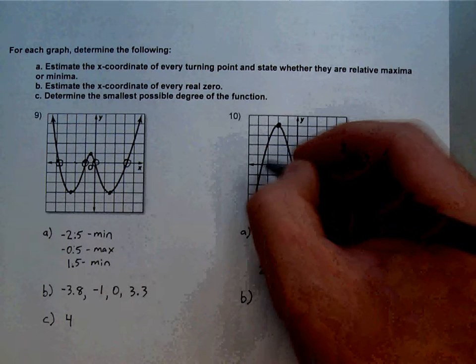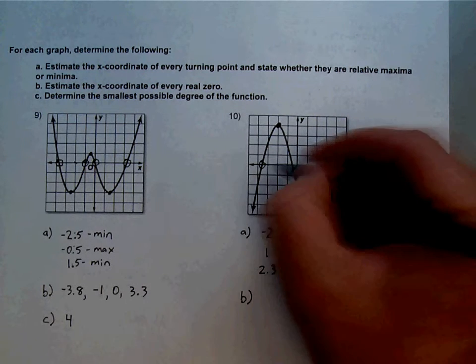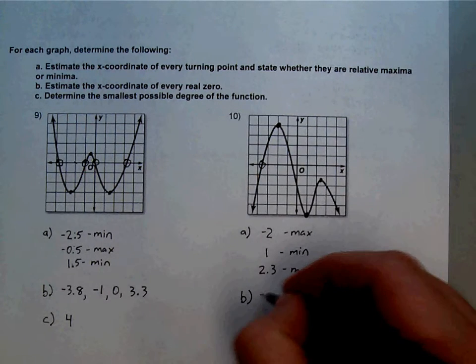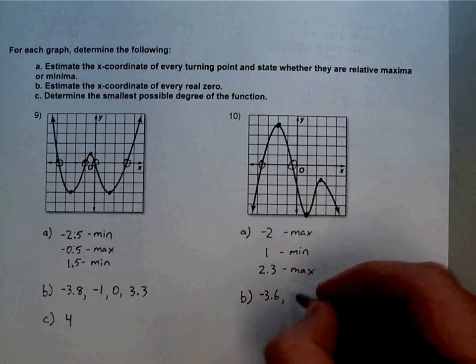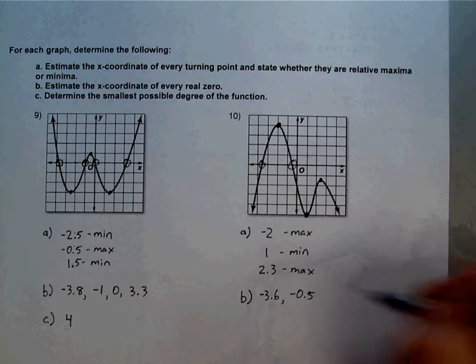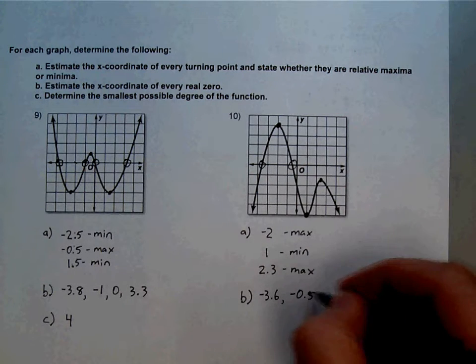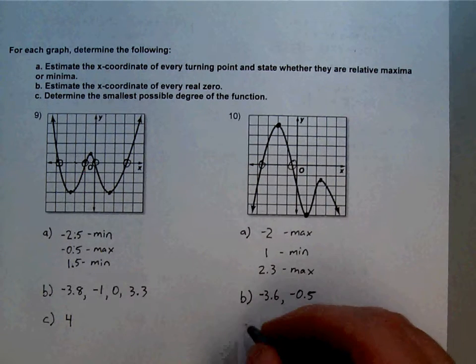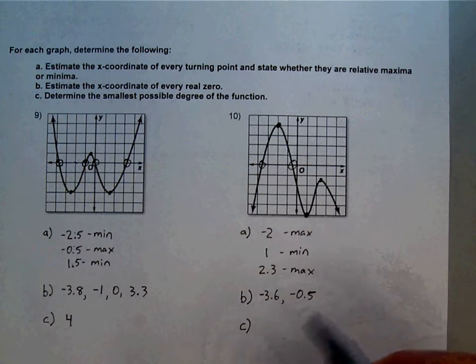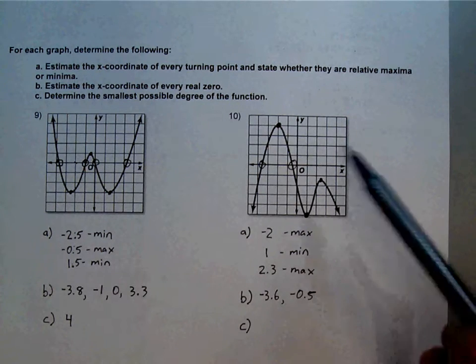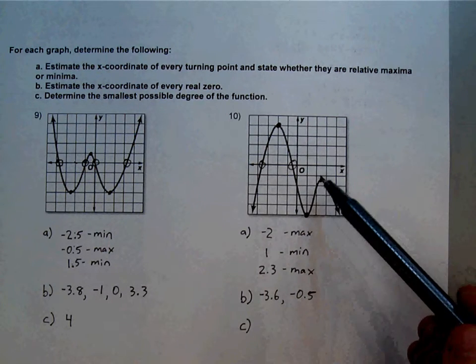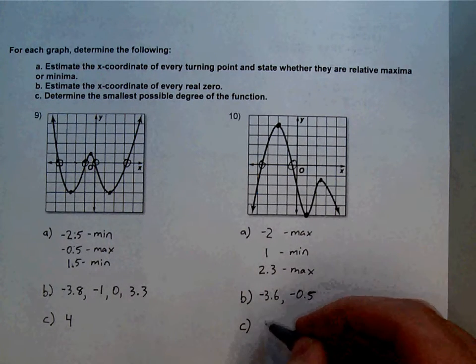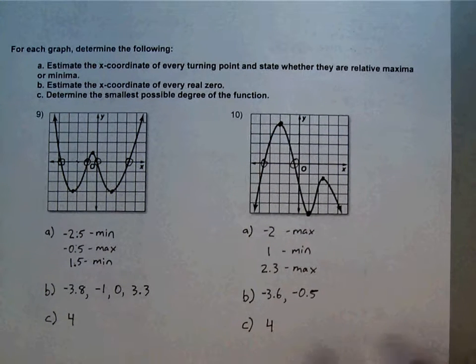So B, zeros. Got one here that's about -1, -2, -3.6, perhaps. Next one is right here at about -0.5, and then that's all we have for real zeros, for x-intercepts. So then for part C, smallest possible degree, there were 1, 2, 3 turning points, so 3 plus 1 is 4. So it's at least a degree of 4.